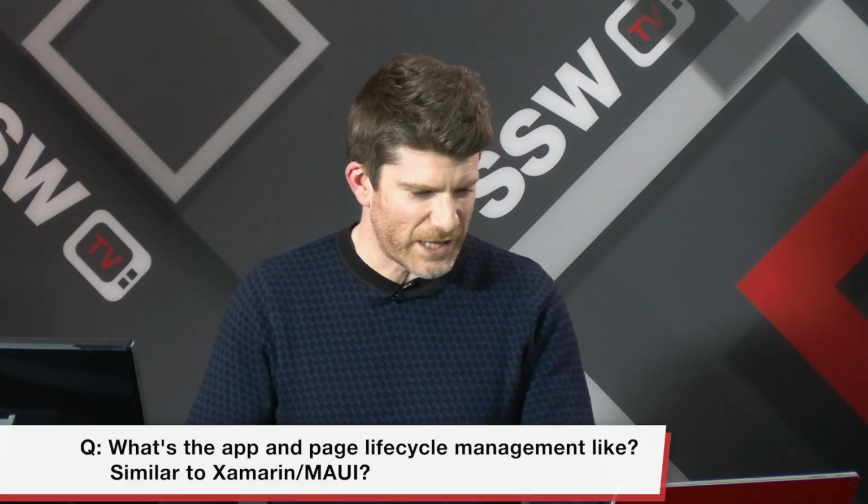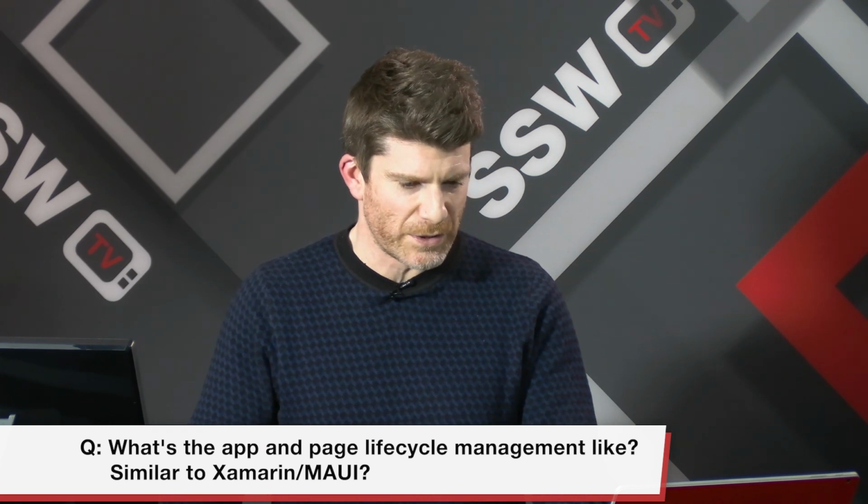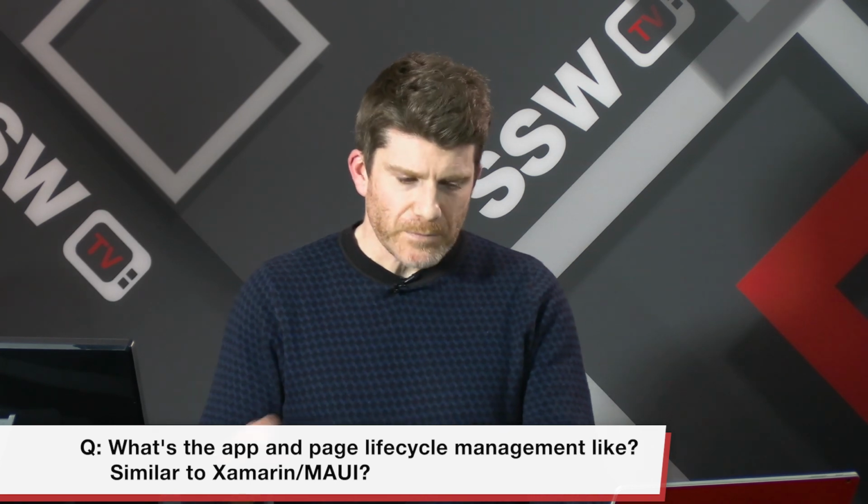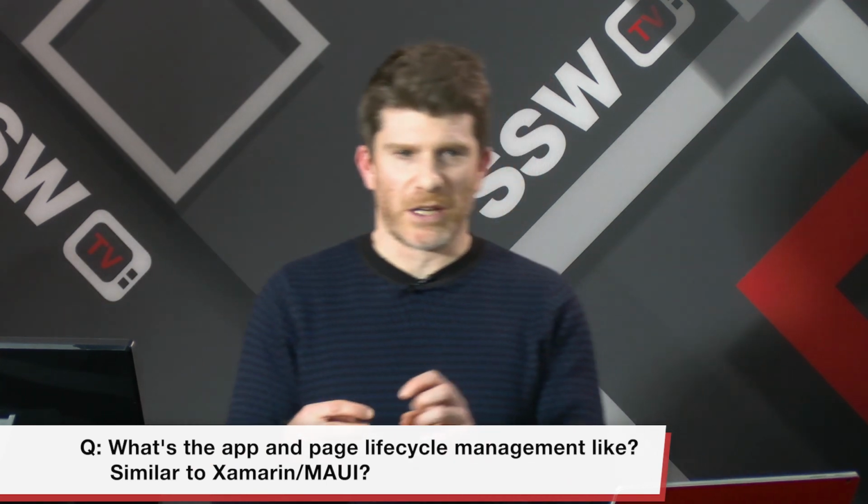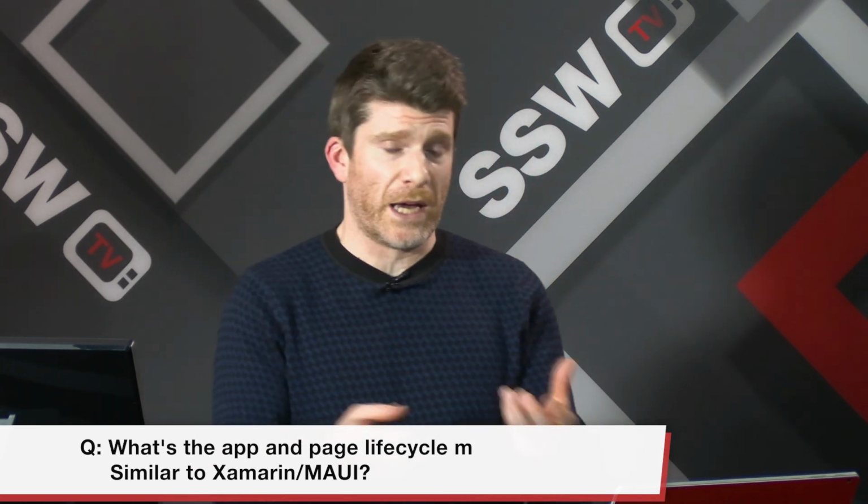Okay, Matt's actually got another question before we sign off. What's the app and page lifecycle management like, similar to Xamarin Maui? The app and page lifecycle exactly matches the page and app lifecycle for UWP and WinUI. Pages have a sequence of events that get bubbled up.